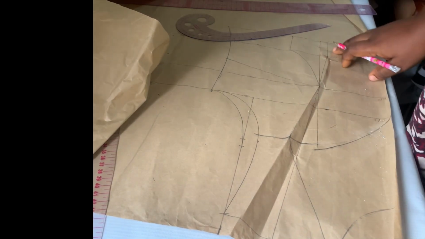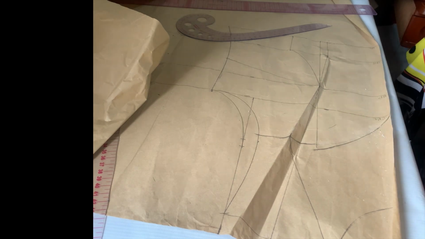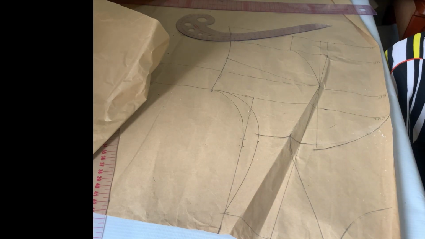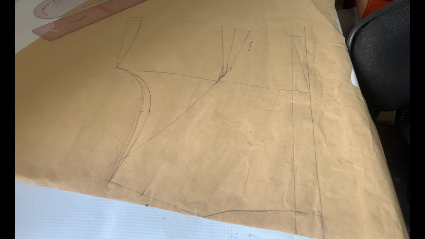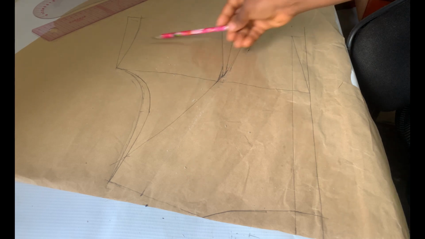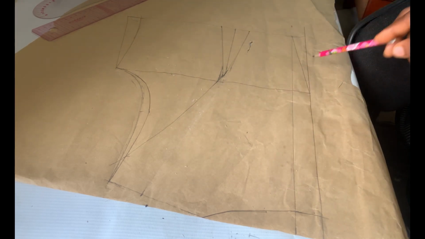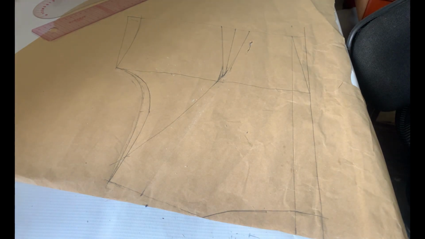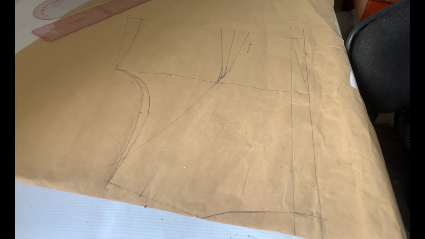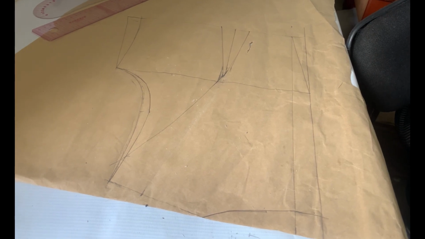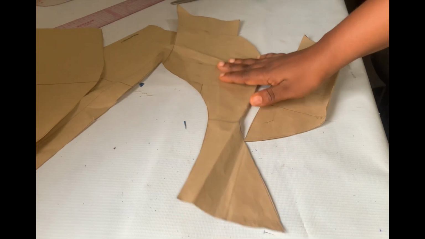Okay, so I'm done with the front now. I'll be heading over to the back to show what I did. For the back, I did my basic bodice measurements with my princess seam line. Then for the zip side, I moved whatever I took in on the zip side to the side seam, so as not to cause a shortage of fabric when I'm making this dress. Then I did my armhole curve and took my darts and the neckline, and that's it.